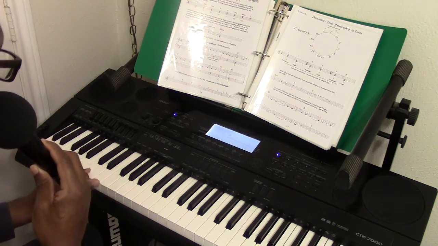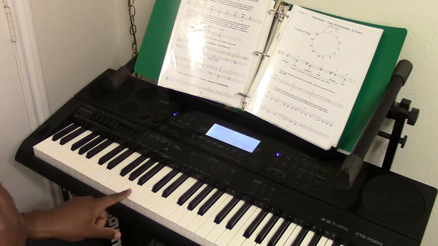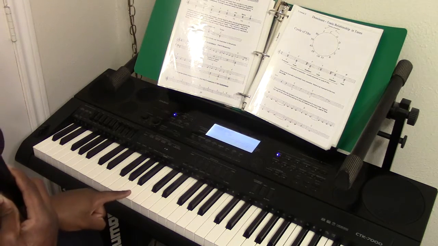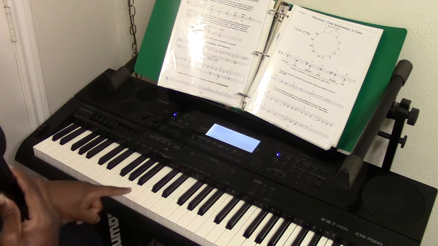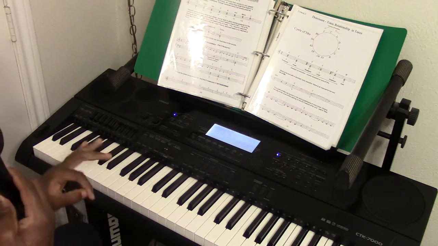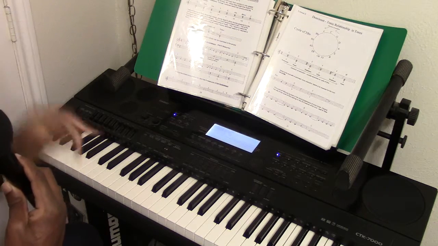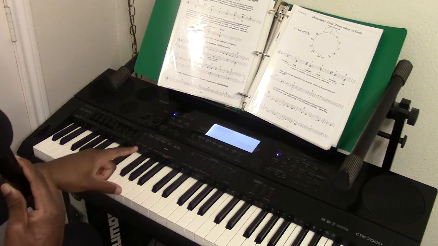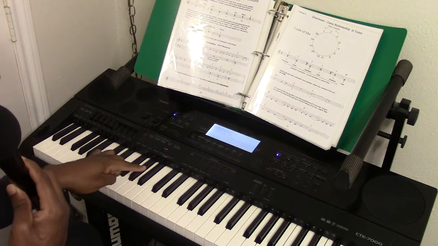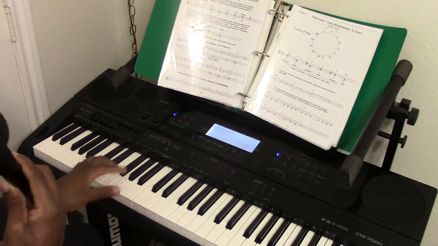So instead of in the key of C, the seventh is B. But this is a major seventh. The flat seven is B flat. So that's a seventh. This is a major seventh. So the natural scale of C major has a major seventh, but in the blues we play the dominant C dominant or C seventh chord.